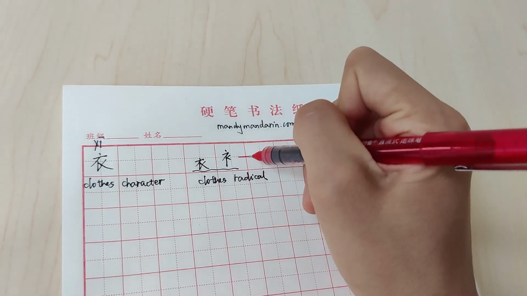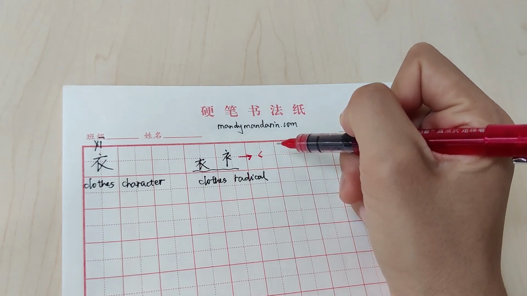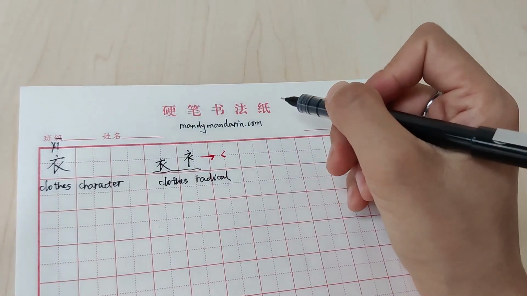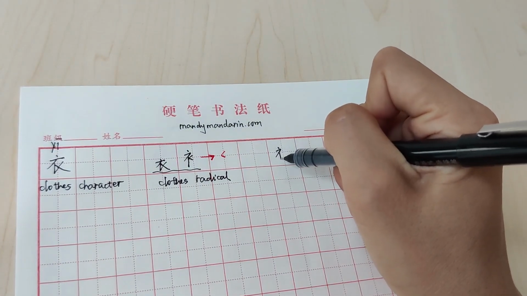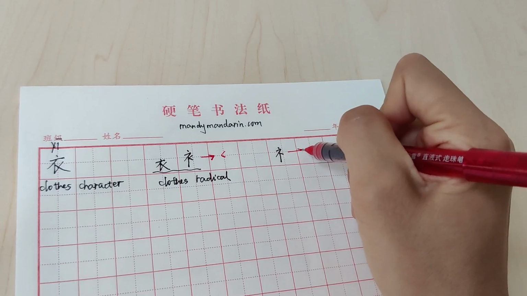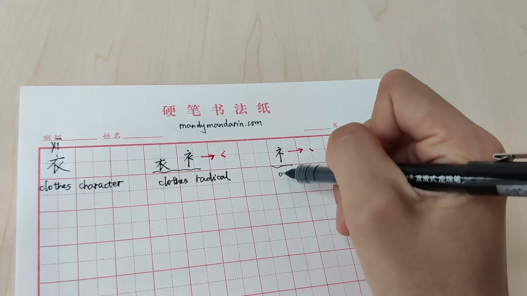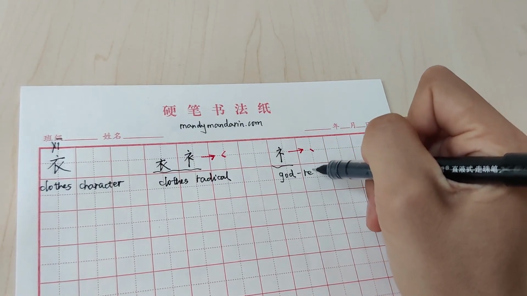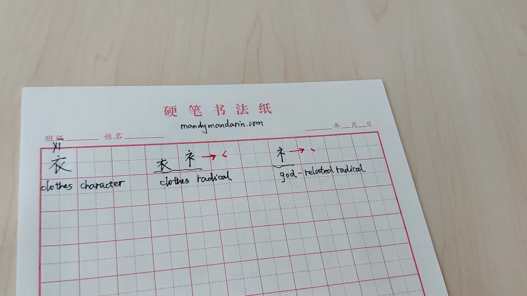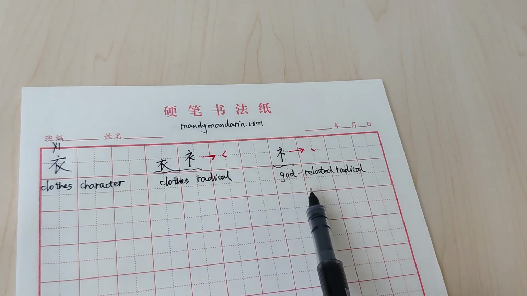But I want to point out that you need to be very careful. The clothes radical has two dots in here. Because there's another very similar radical, it looks like this. Only one dot, okay? So there is only one dot. And this is the God-related radical. But wait a minute, how come? It's just slightly different, but the meaning is completely different.